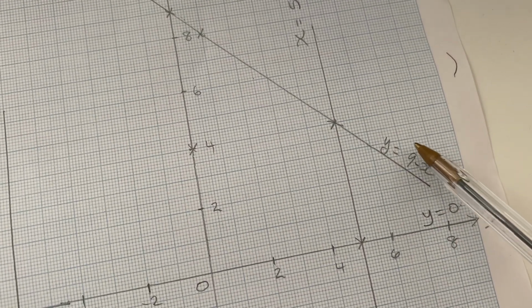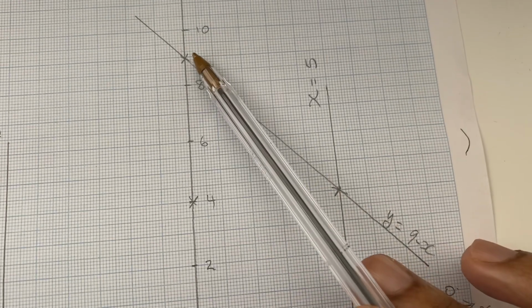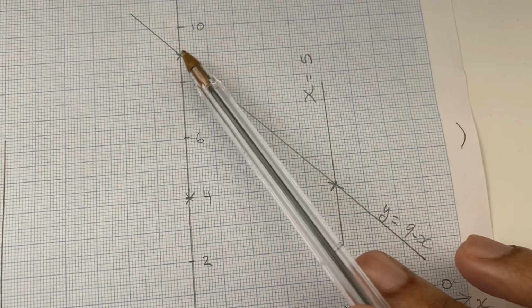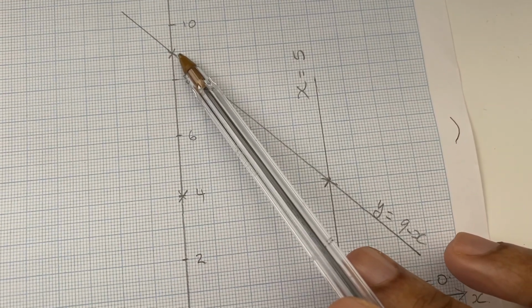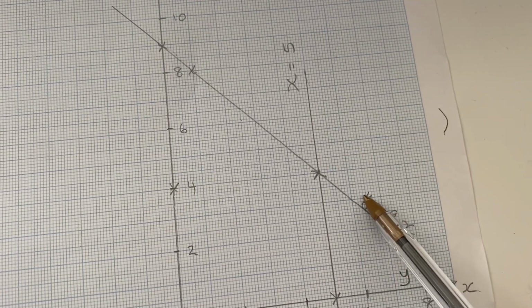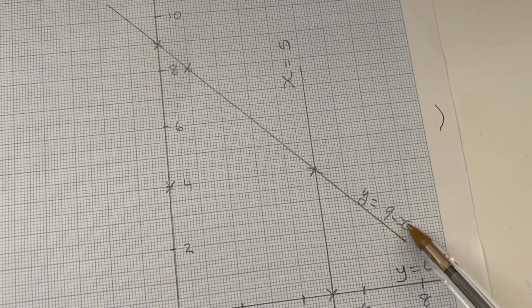The constant is 9, the y-intercept, where it crosses the y-axis. So that's why we have this point here, (0, 9). So I've labeled this y equals 9 minus x.